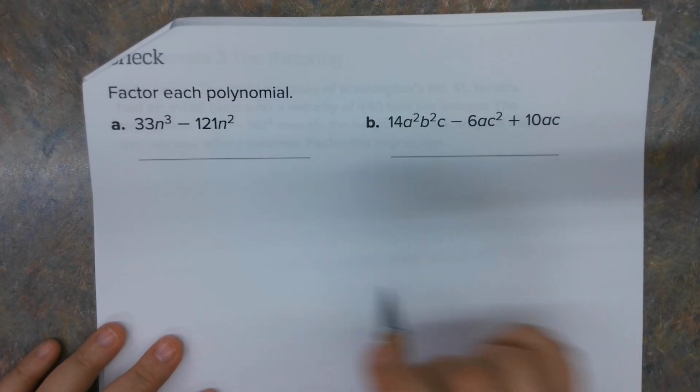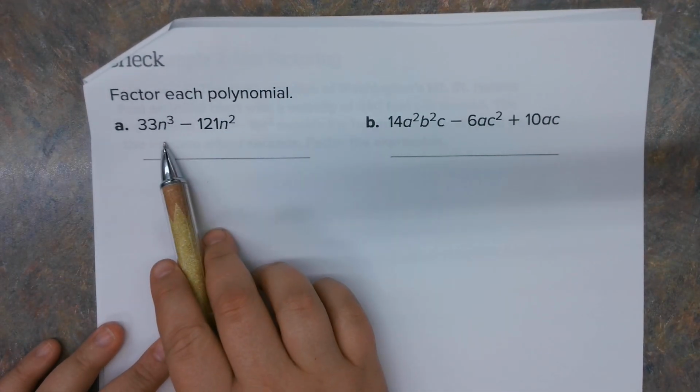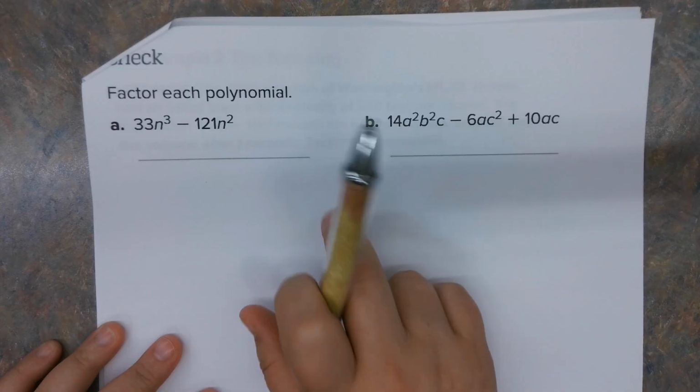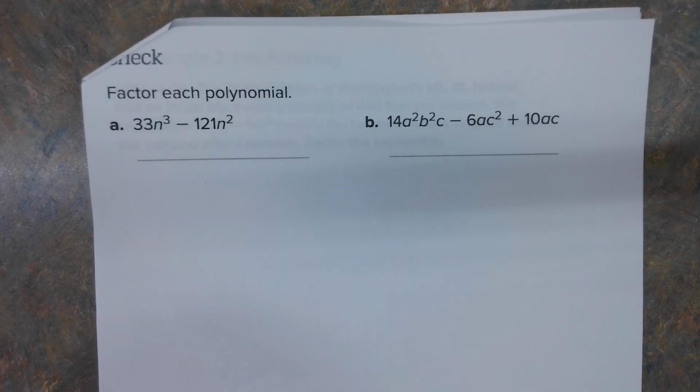Your turn. Here's the check. You're going to factor each polynomial. So you're going to do this one, and you're going to do this one. Pause it now, and try.